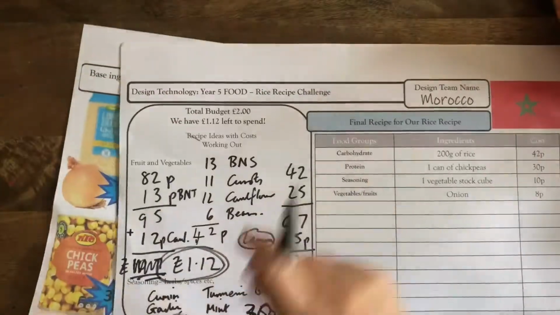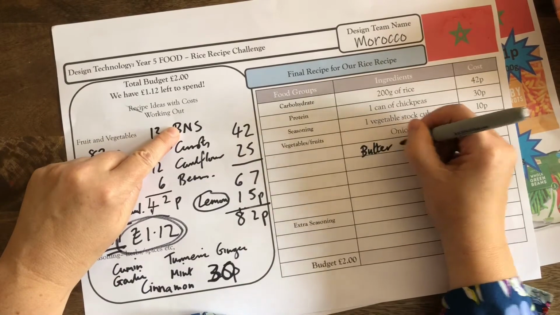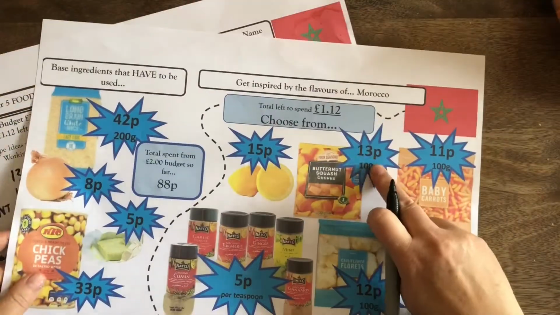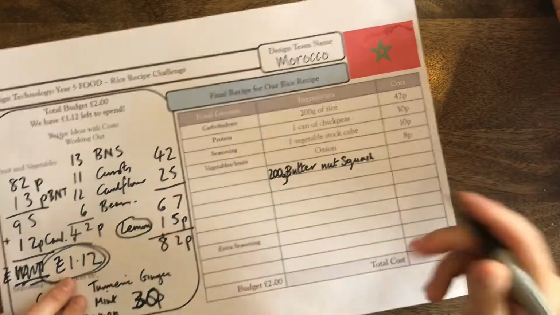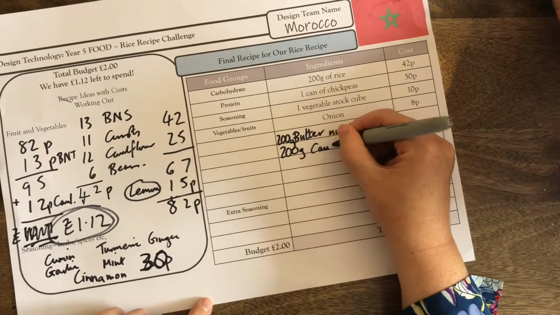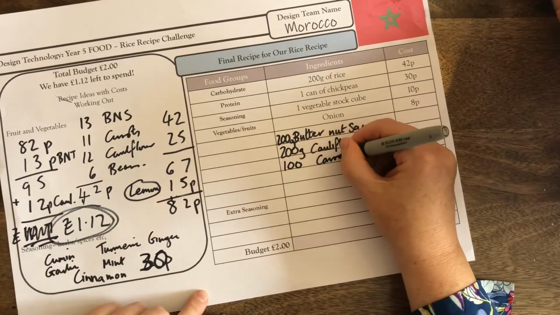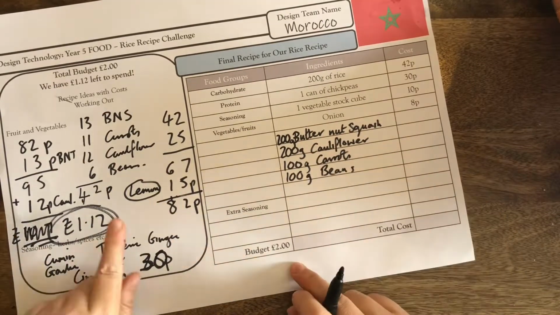And when you're happy with that, you've got that in rough, you can begin to write out your recipe. Now, you're going to need this for 2 reasons. You're going to need this for you to follow in your next lesson when you're actually going to be cooking a recipe. But also you need this for me, because you're going to hand this in so that I can go and do the shopping for you and make sure you've got all your ingredients that you need.